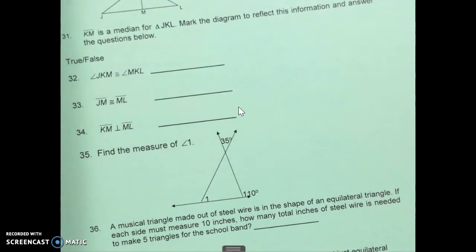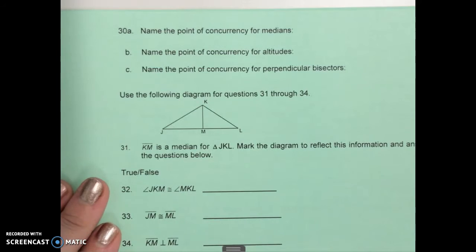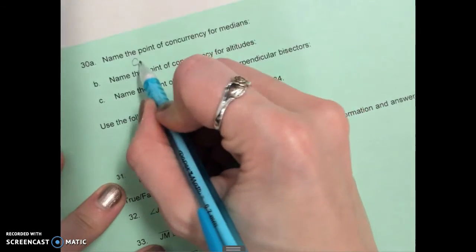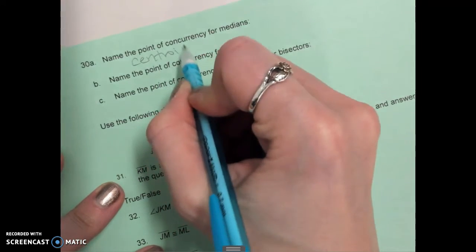Moving on to number 30. So number 30, remember the point of concurrency is when all 3 of these are drawn in the triangle and it's the point that they meet in. This is not on your exam, so I'm just going to write these and move on with life.